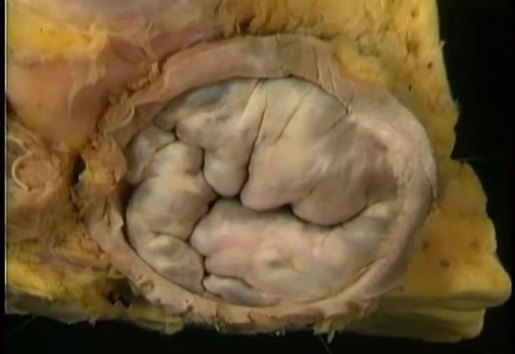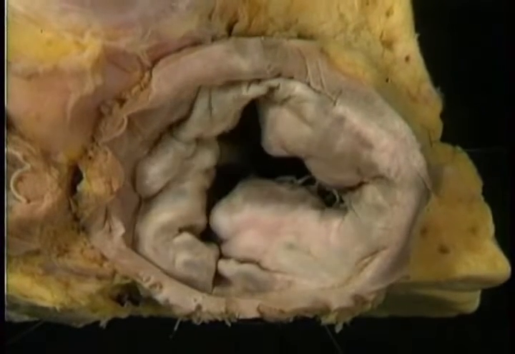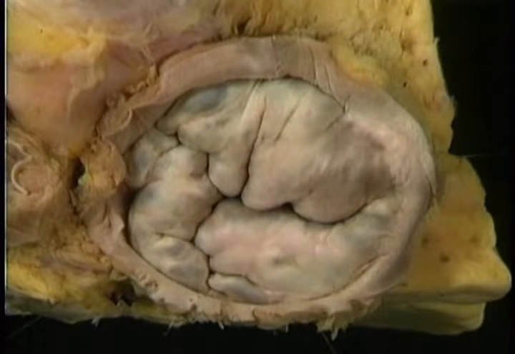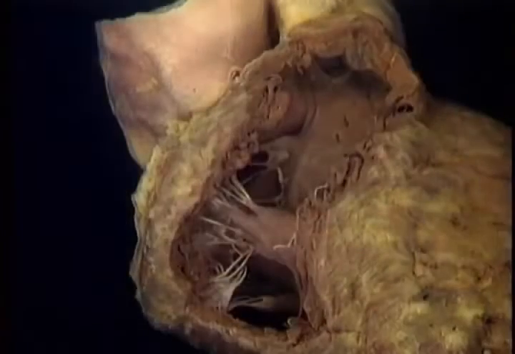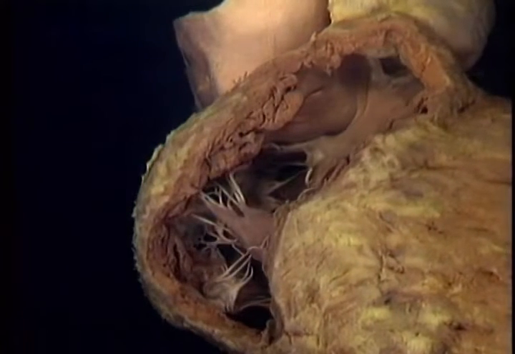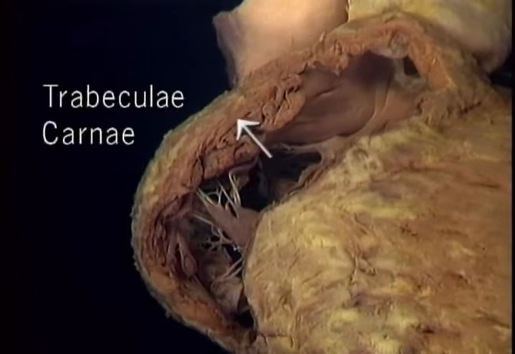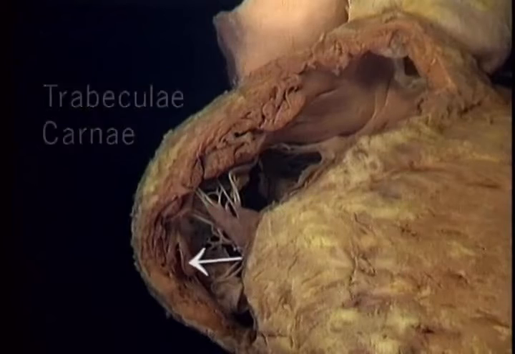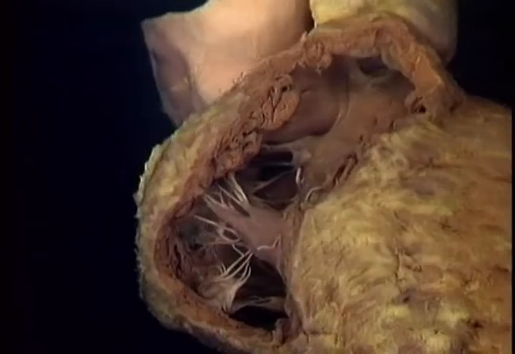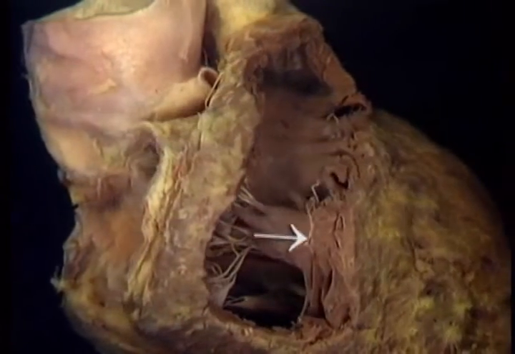Here's the tricuspid valve set in motion passively by an intermittent current of water. When pressure in the ventricle rises, the cusps of the valve close together along quite an irregular line. The inside of the right ventricle is made irregular not only by the tricuspid valve and its appendages, but also by these numerous bands of muscle, the trabeculae carneae. The trabeculae form a dense crisscross pattern over much of the ventricular wall, especially here toward the apex.